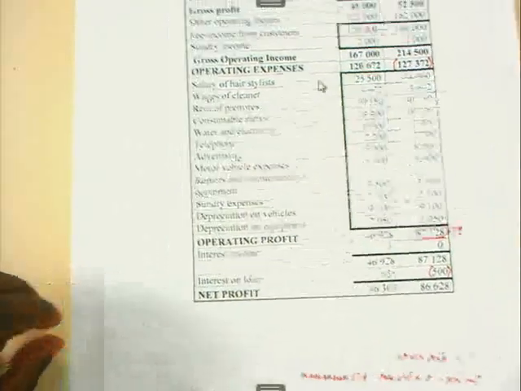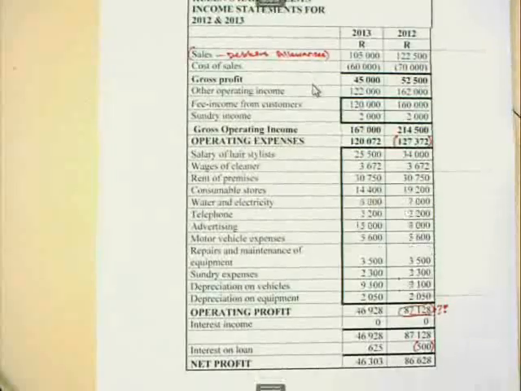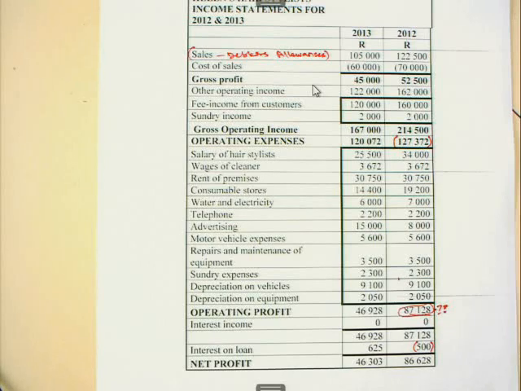You will have a scenario like this. In 2012, the net profit amounted to 86,628. And in 2013, it declined to 46,303.